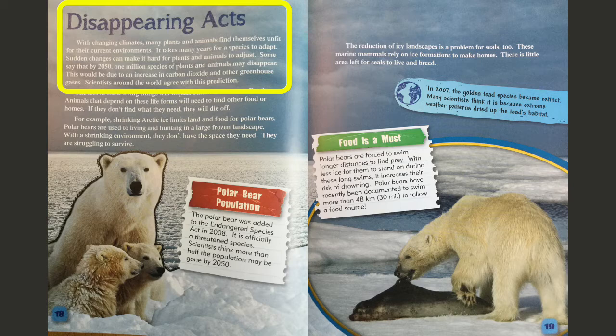Disappearing acts. With changing climates, many plants and animals find themselves unfit for their current environments. It takes many years for a species to adapt. Sudden changes can make it hard for plants and animals to adjust. Some say that by 2050, 1 million species of plants and animals may disappear. This would be due to an increase in carbon dioxide and other greenhouse gases. Scientists around the world agree with this prediction.